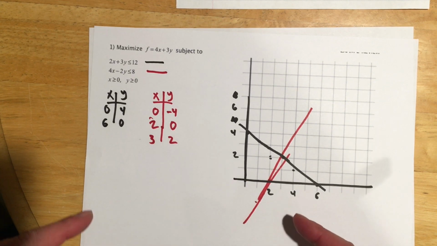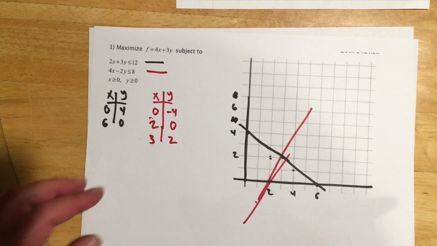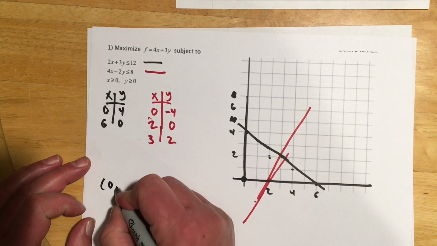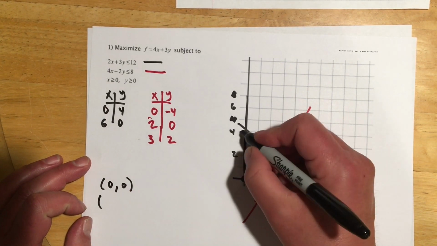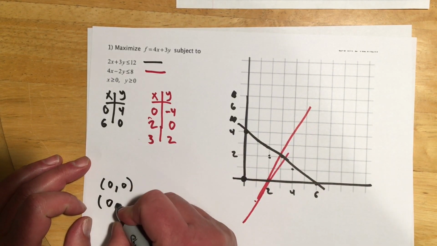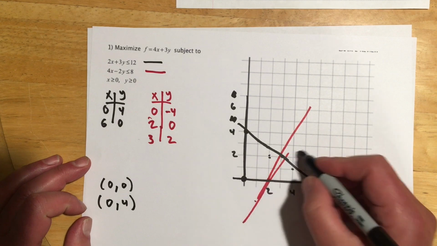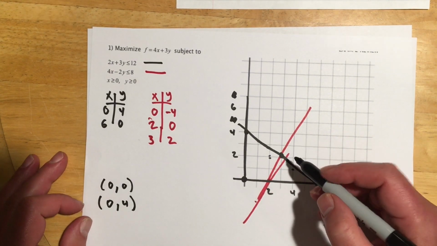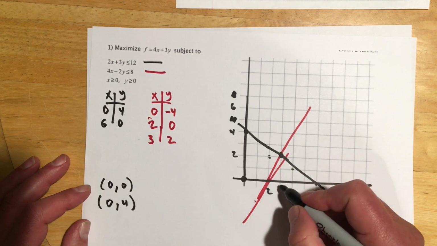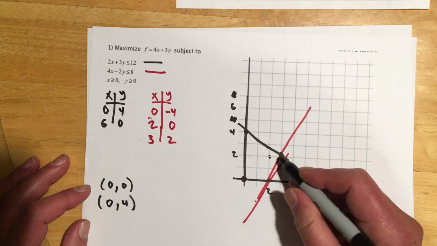But once I get those graphed, now I can find my corner points. And so I have one here at (0, 0). And then I have one here at (0, 4). And then this one, if you draw it on paper not using a Sharpie and a ruler, you'll be able to read that it's (3, 2).